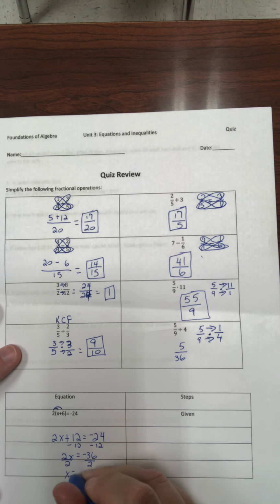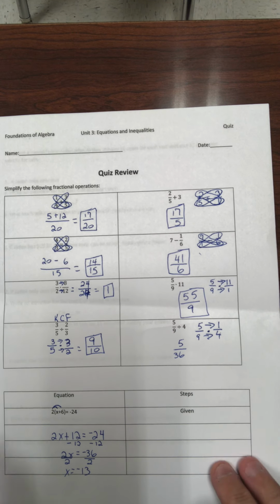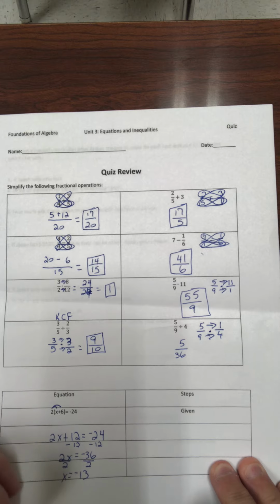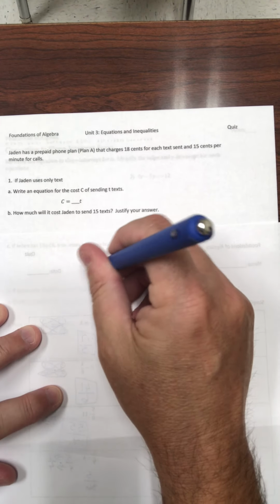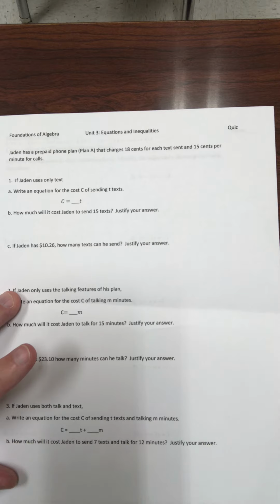And that gives me x equals negative 13. So if you would have done that on another sheet of paper, hold on, I'm gonna flip it over. So I've got 2x plus 6. And this is really how you probably should do it. Equals, what does that equal? 20, excuse me, negative 24.